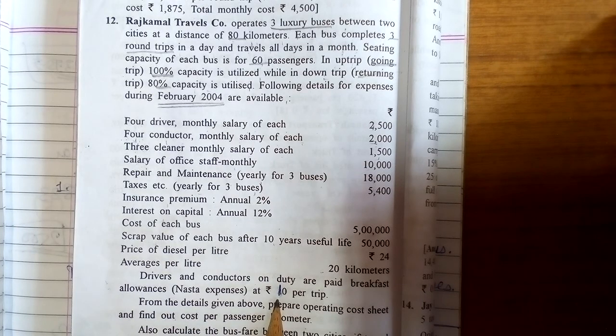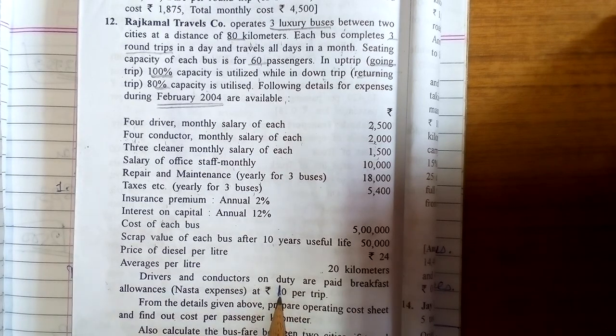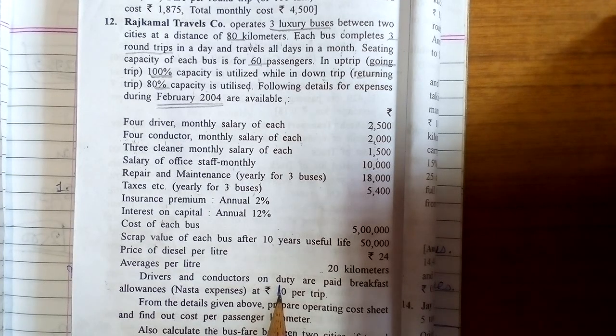So when drivers and conductors go for a journey, they get a breakfast allowance of 10 rupees per trip, and practically this is possible. The amount may vary from transport company to company, but such kinds of allowances are given to conductors and drivers, right? So here instead of 20 rupees we need to consider 10. That is a printing error in the textbook.